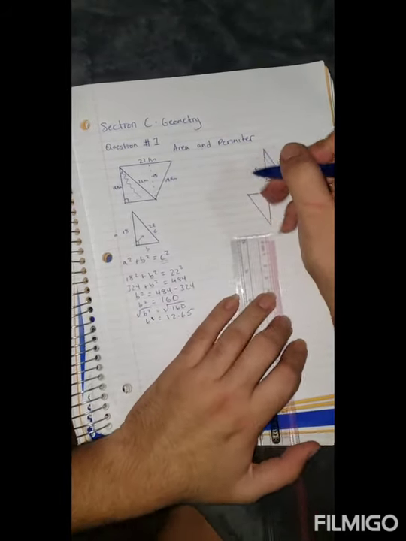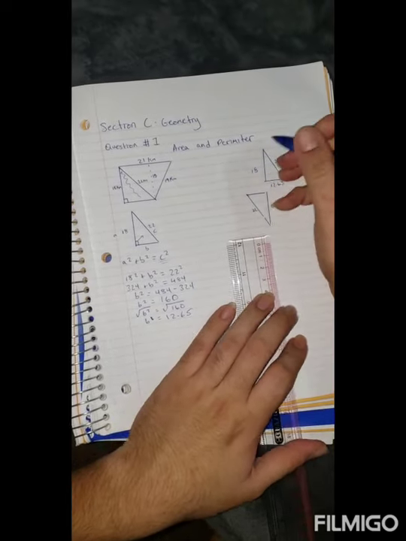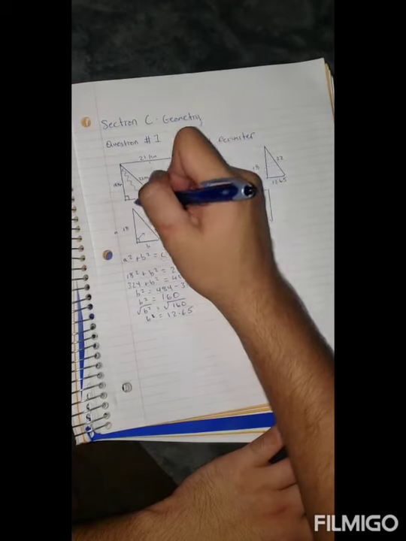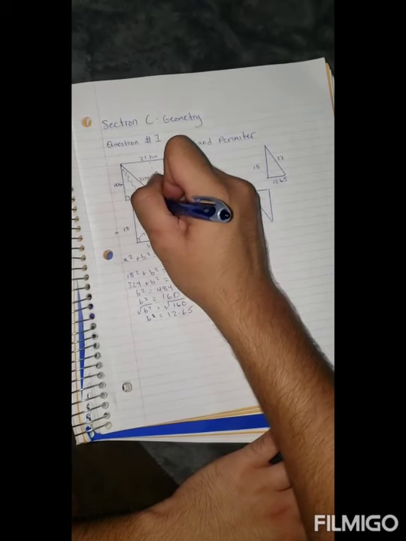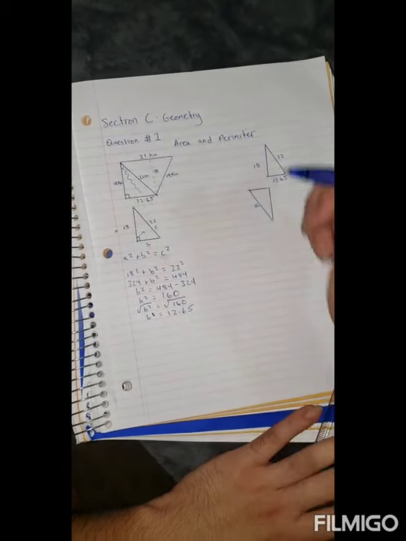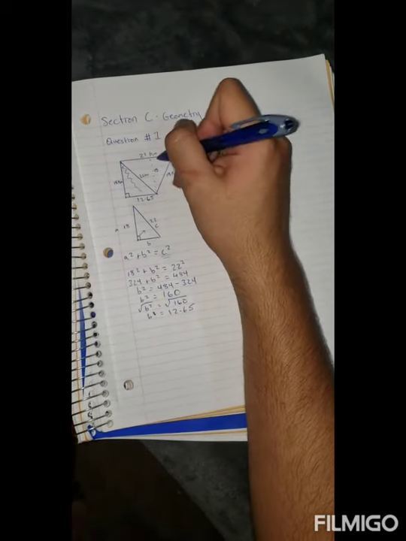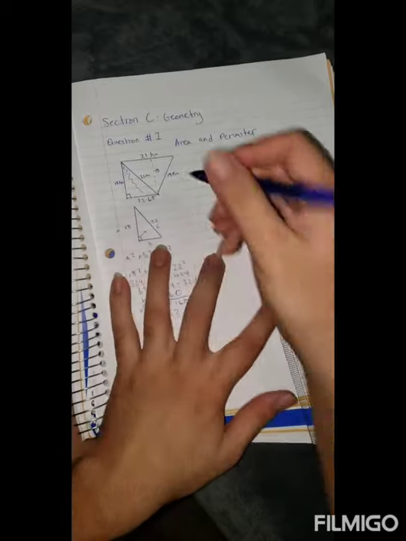So 22, and we just figured out the base of this triangle, which is 12.65. So we want to find the base of this other triangle.